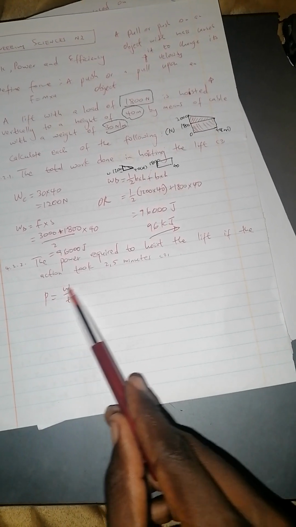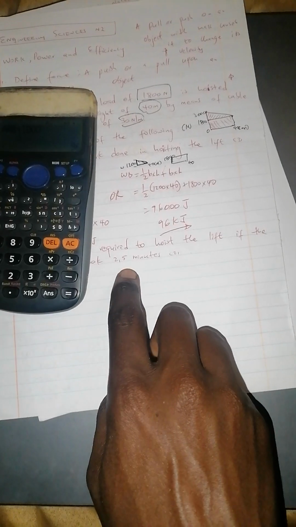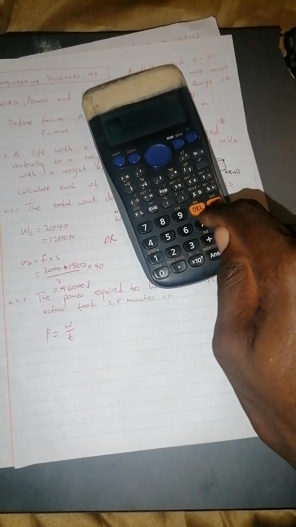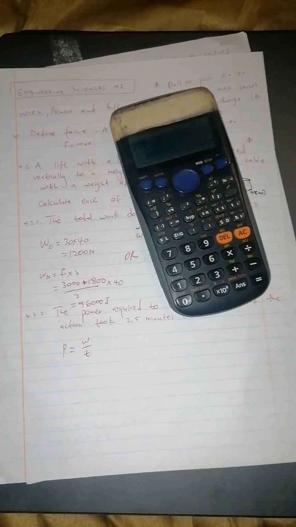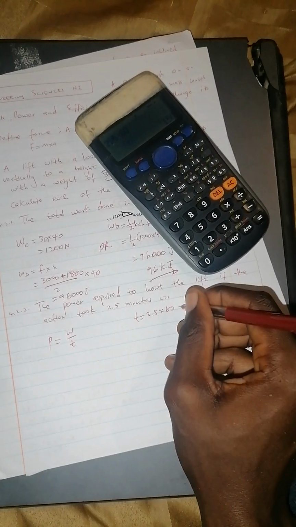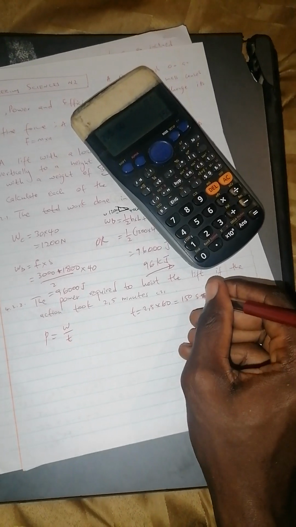Now we need the time. We have 2.5 minutes. We can change this 2.5 to seconds, meaning we are going to say 2.5 multiplied by 60. It will be 150. This one is going to be the time, 150 seconds.